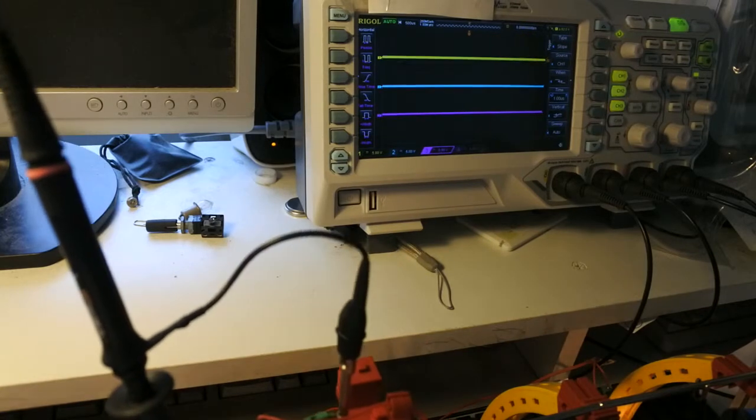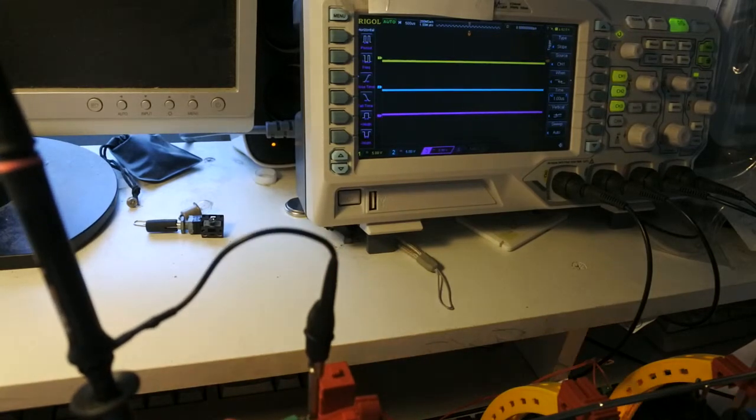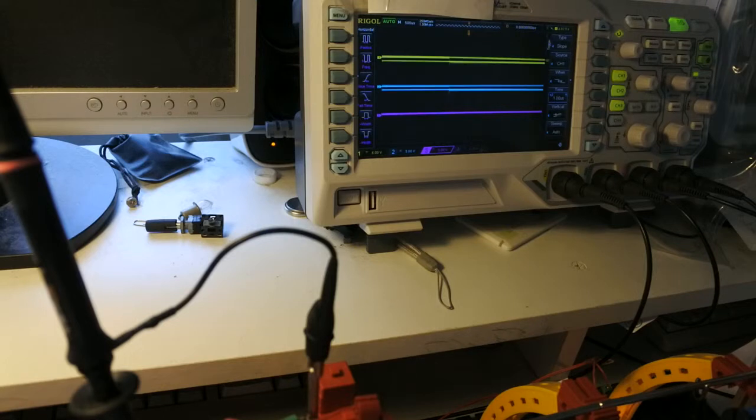The USB LED is still doing its job. Some spikes. I see some spikes. But only from yellow and blue, not from purple, which is the carriage.